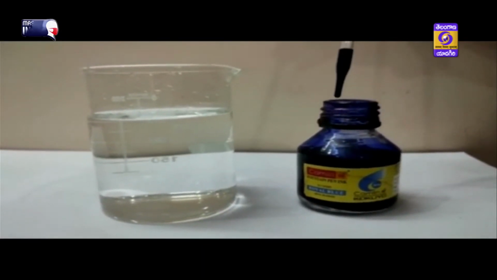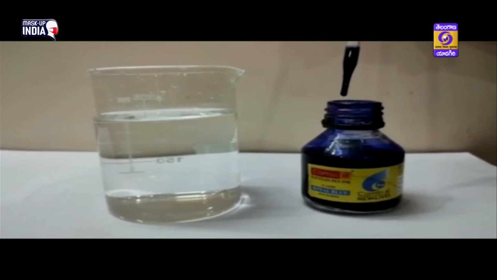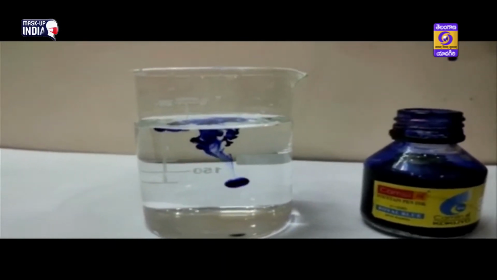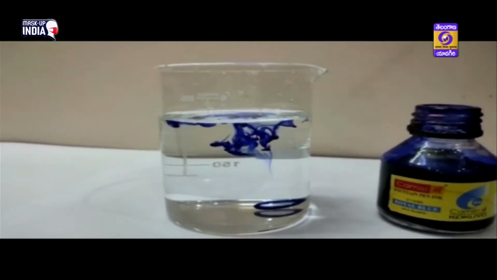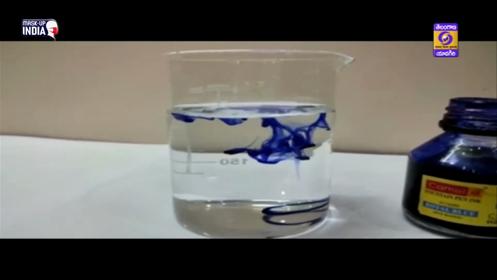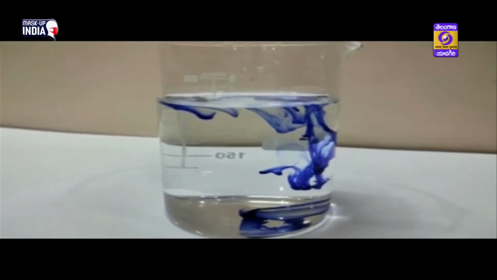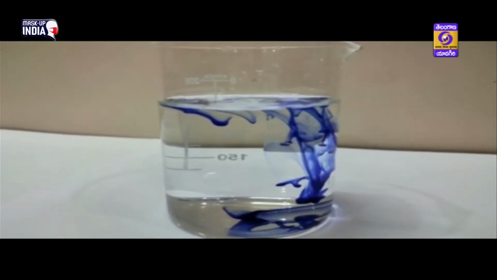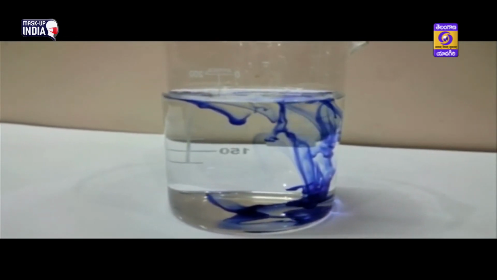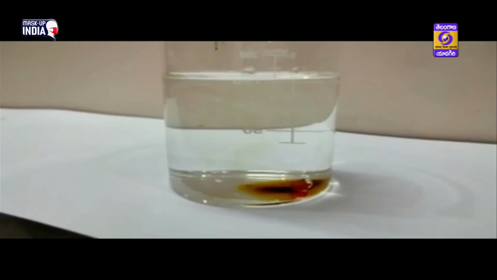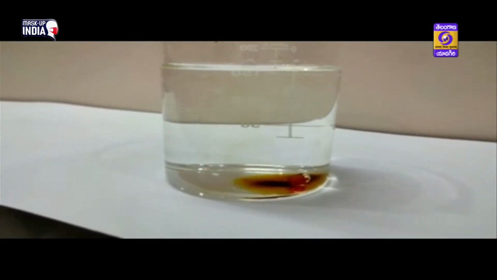Now take few drops of ink and add it to the water taken in the beaker with the help of a dropper. What do you observe, my dear children? The ink is diffusing into the water faster than that of the potassium dichromate crystals.